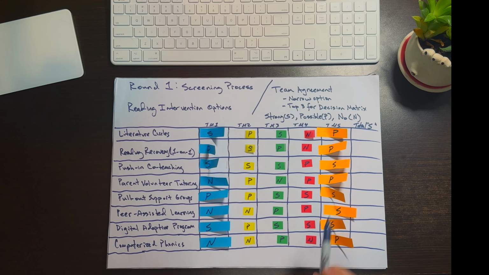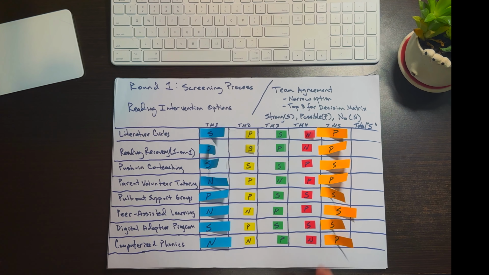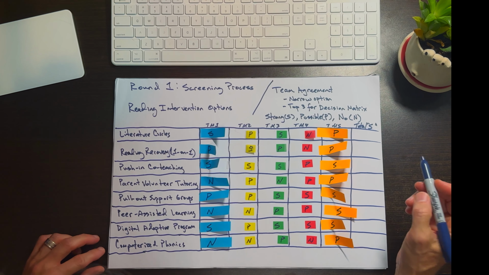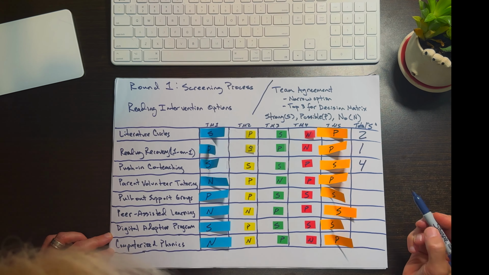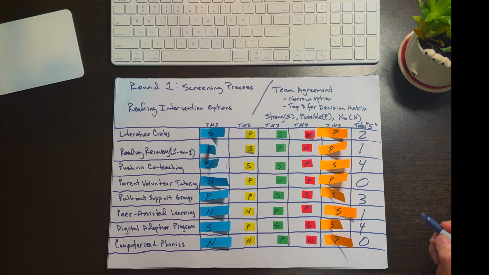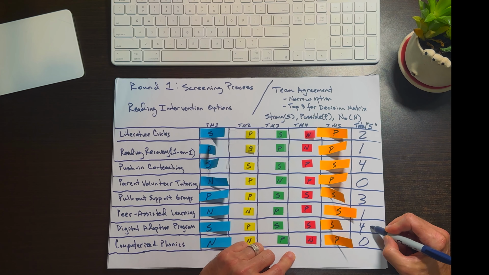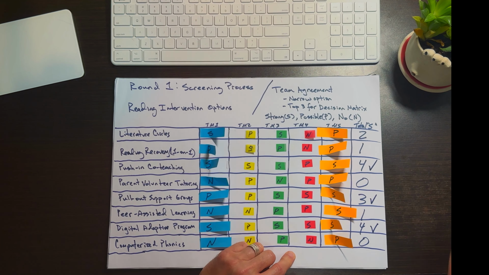All right, so you can see here everyone's gone. So if we just add up our total number of just strong opinions about these options, it looks like our top 3 is going to be digital, the pull out, and the push in. Now you're down to 2 or 3 solid options. Run the matrix on what's left.